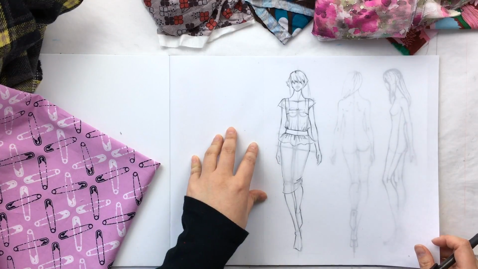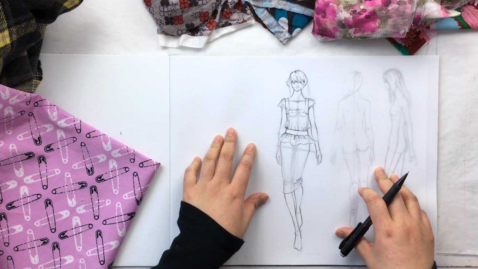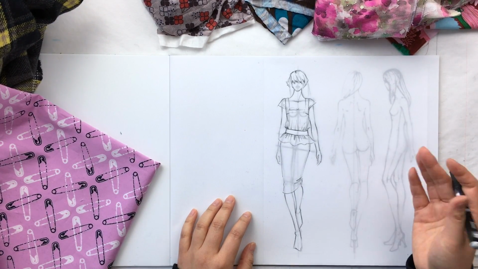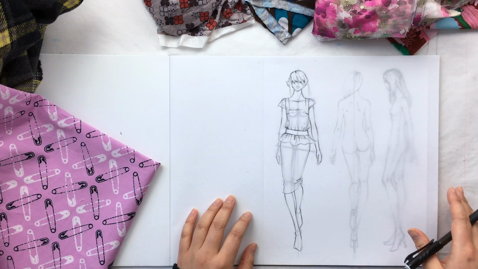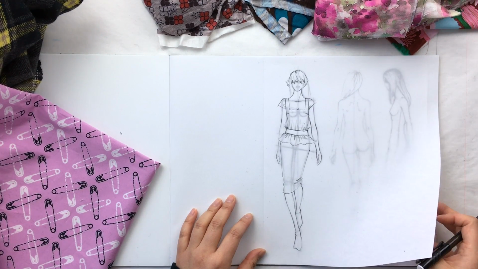Longtime viewers know that when I'm working with marker paper, I like to draw on the wrong side and render on the right side, unless I'm working with a lot of asymmetrical garments.